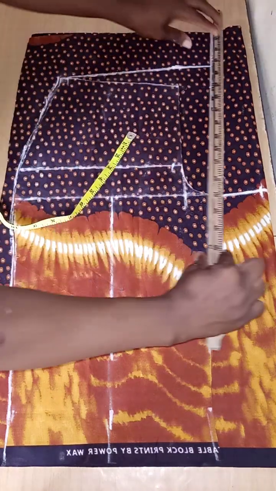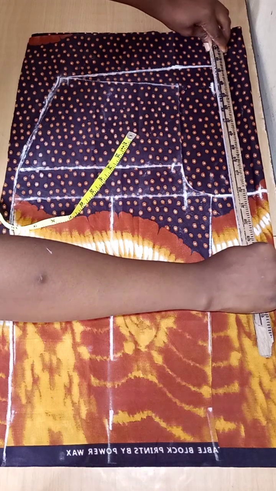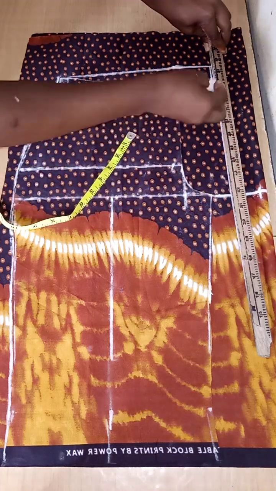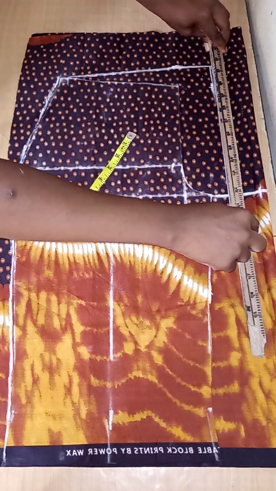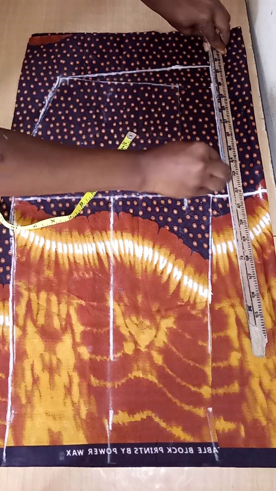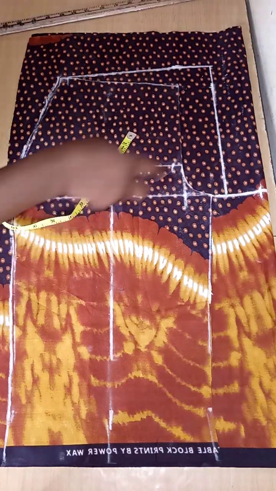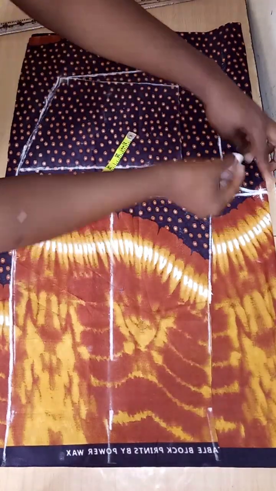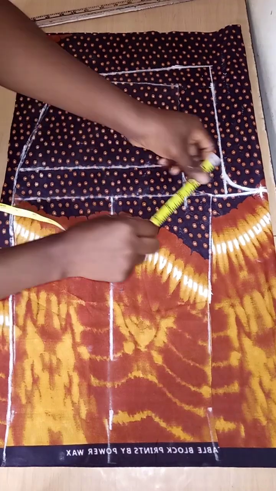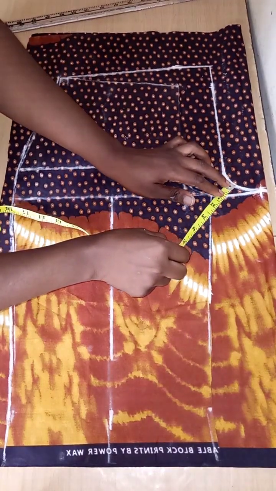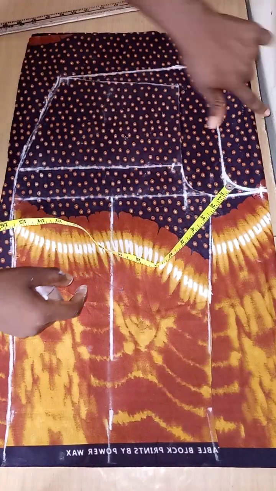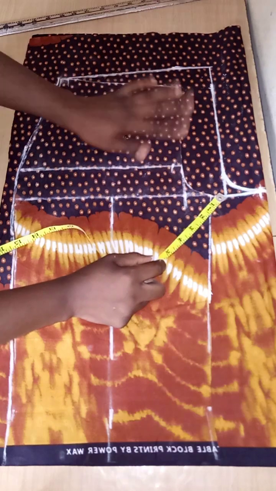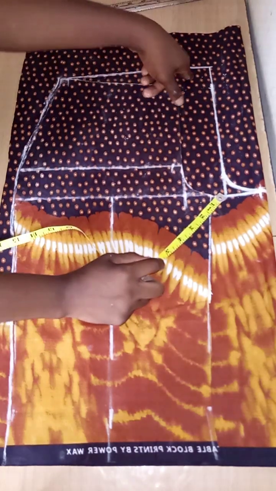So once that is done, I'll get a straight line from here. So I've gotten my straight line. I'll go ahead and put in my crotch curve like this. Now if you want to get this place accurately, you can just go up by 3/4 of an inch to get your accurate curve, but the highest you can go is 1 inch, nothing more than 1 inch. Okay, so this is my back piece.